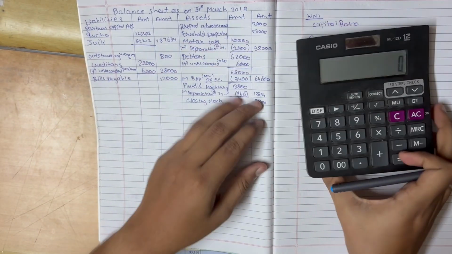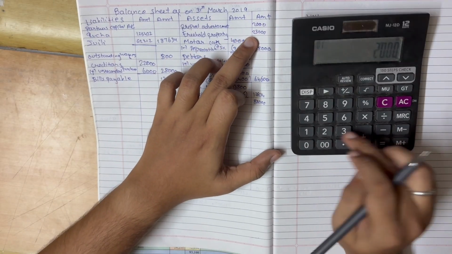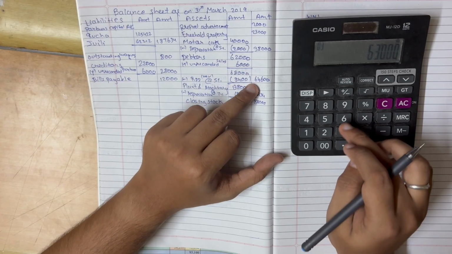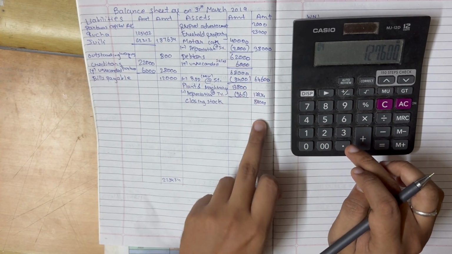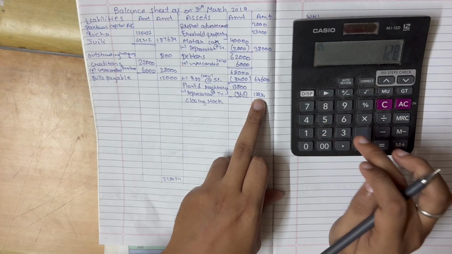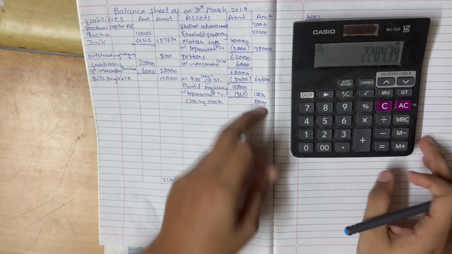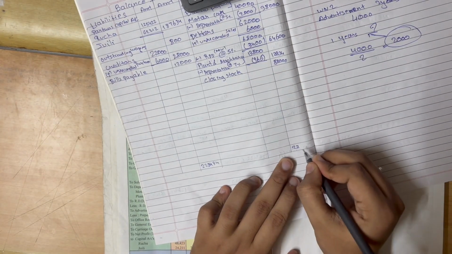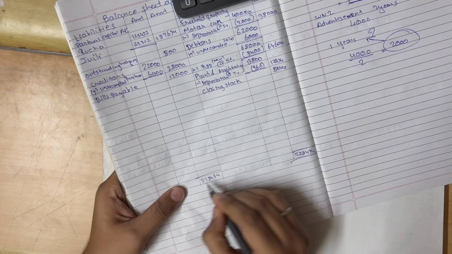And let's see the asset side: 2,000 plus 23,000 plus 30,000, 64,600, 12,834 and 88,000. We got the same answer, 2,28,434. The sum is done.